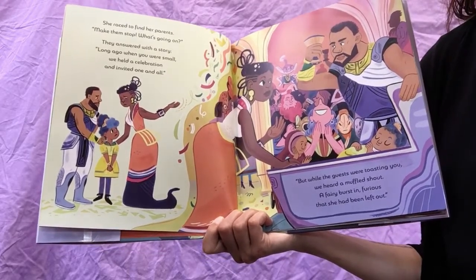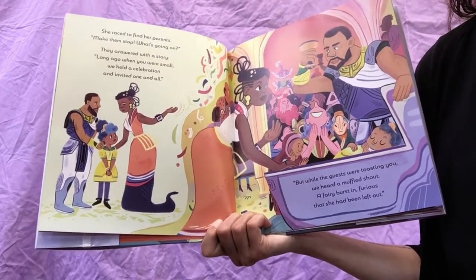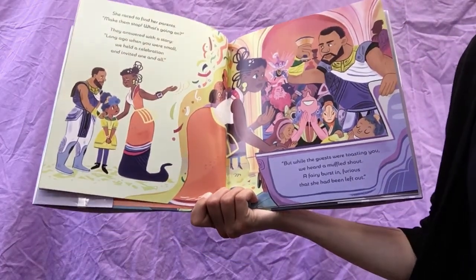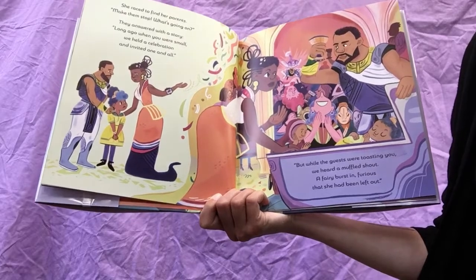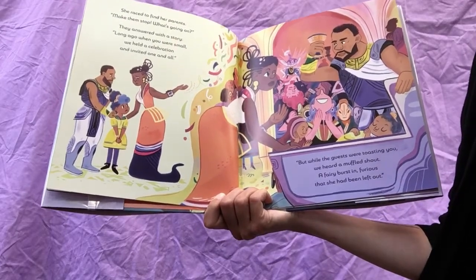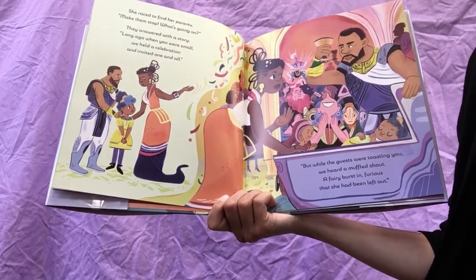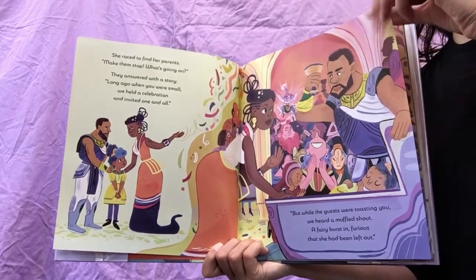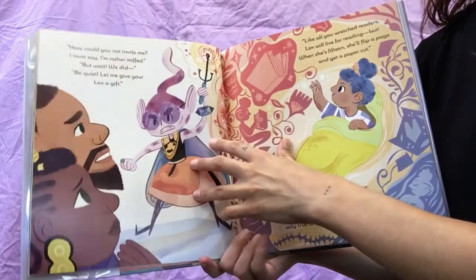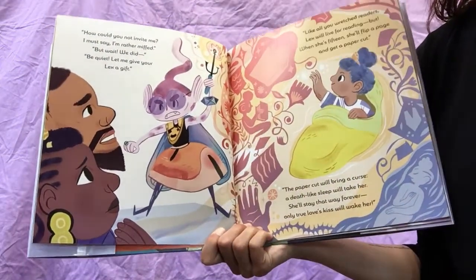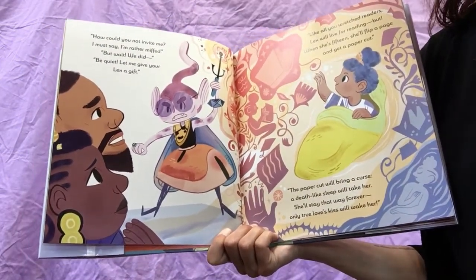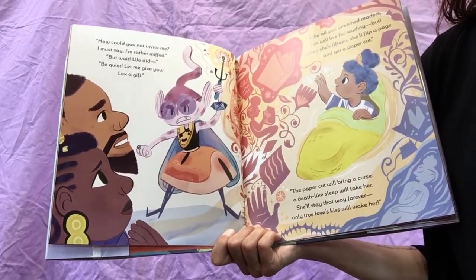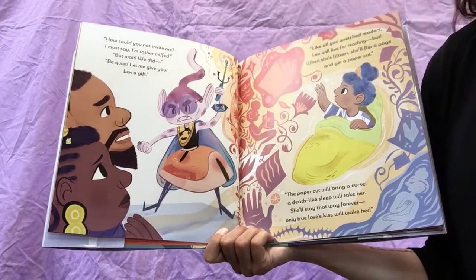Long ago, when you were small, we had a celebration and invited one and all. But while the guests were toasting you, we heard a muffled shout. A fairy burst in, furious that she had been left out. "How could you not invite me? I must say I'm rather miffed." "But wait, we did." "Be quiet and let me give your Lex a gift."